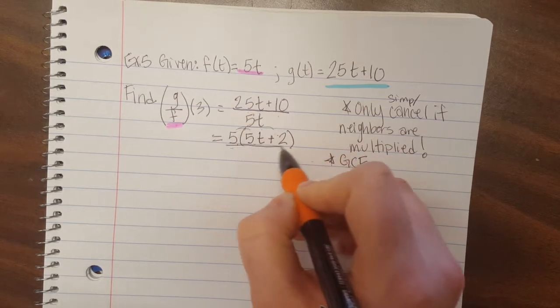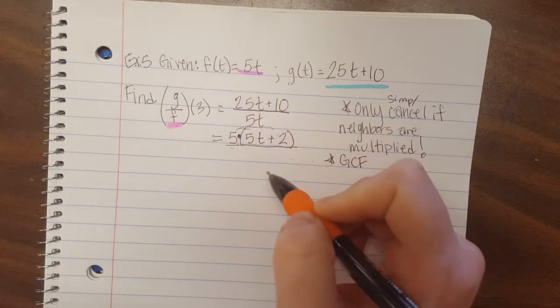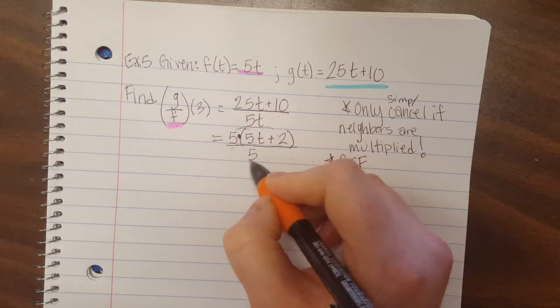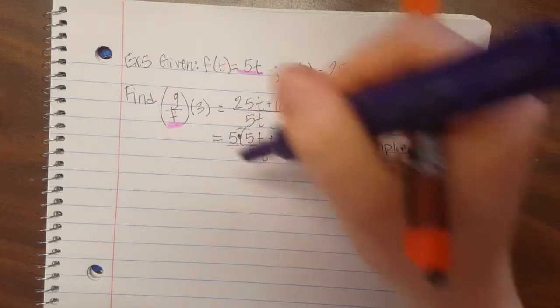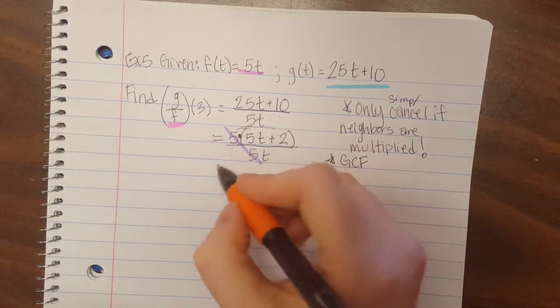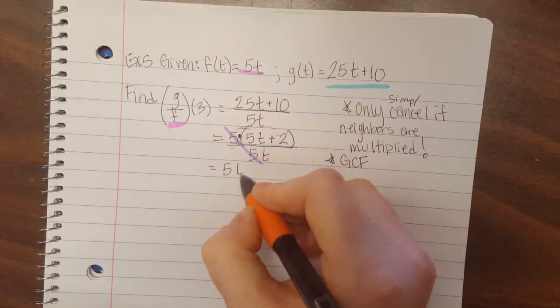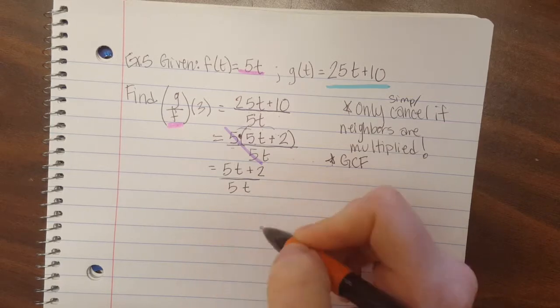So they just undo each other. But outside here, this 5 is now being multiplied by the parentheses, which is why the 5's in the numerator and denominator are allowed to cancel. And we're left with 5t plus 2 over 5t.